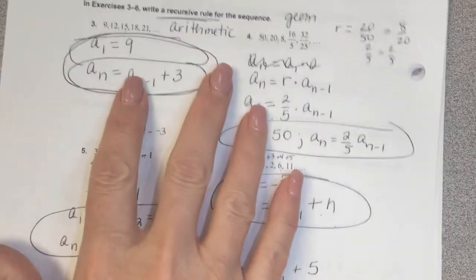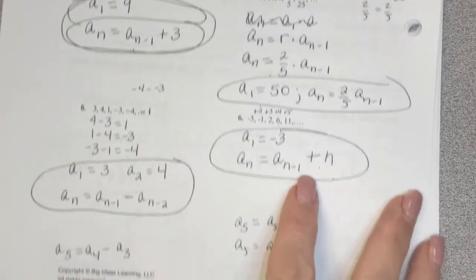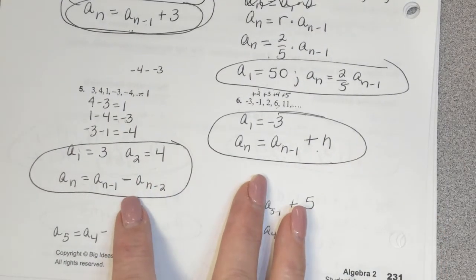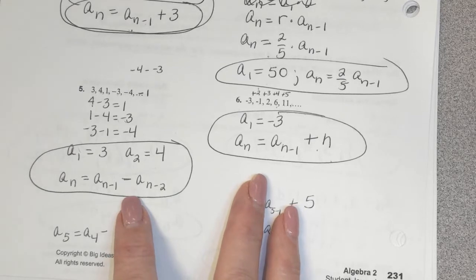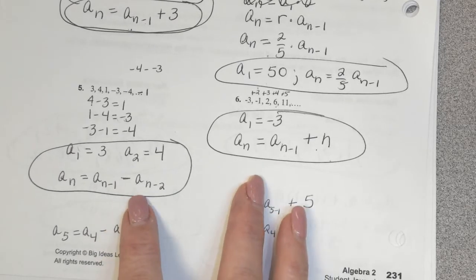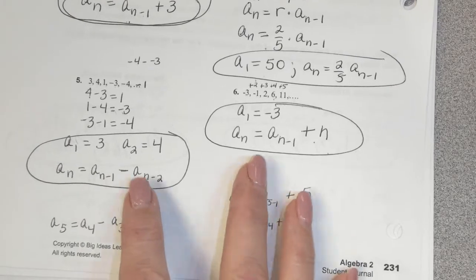So you're going to have some of these on your Big Ideas assignment, and some will be real easy. The arithmetic and geometric, no problem, right? These, you got to think outside of the box. And the only way you can do it is to practice it and persevere. These you can't give up on, because these are tough.